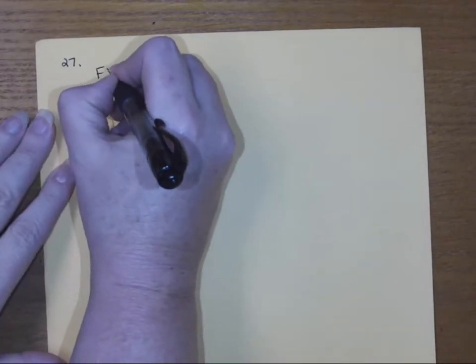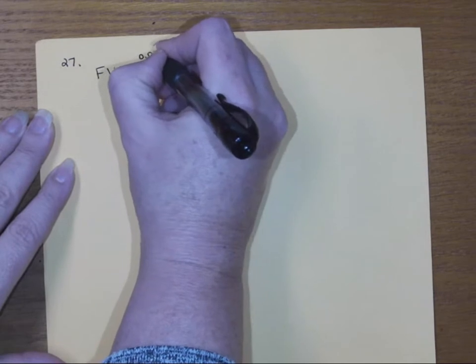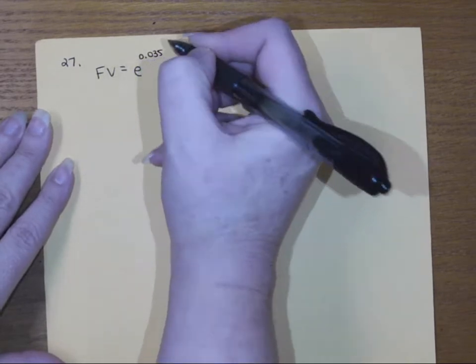Okay, number 27. Starting at age 28, you deposit $2,500 a year into an IRA. Treat the yearly deposits as a continuous income stream. And so this is going to be one of the formulas that we talked about in the economics section. The formula for future value, remember, is e to the rate times time period.